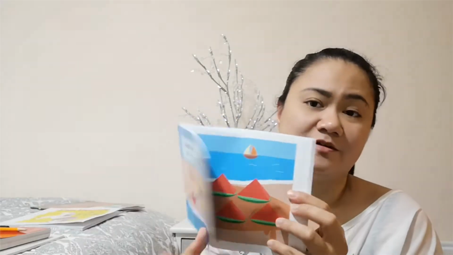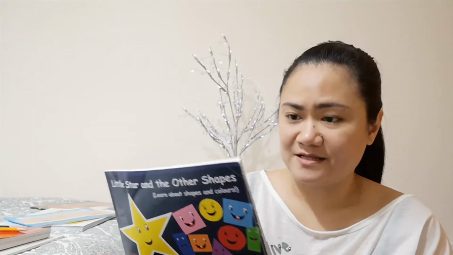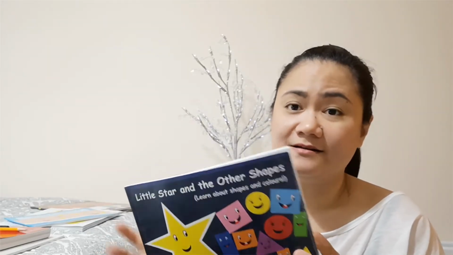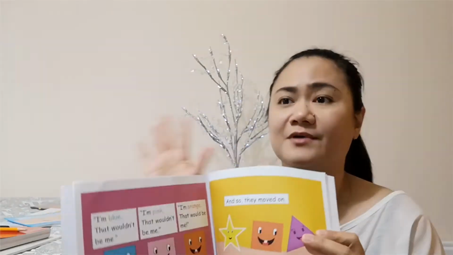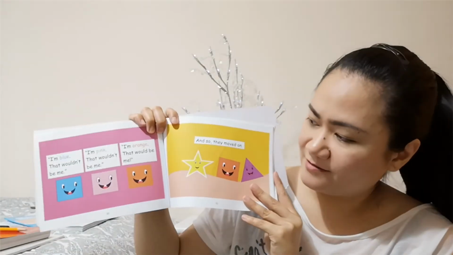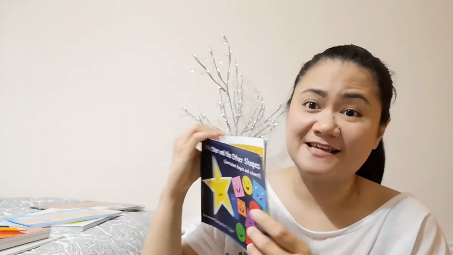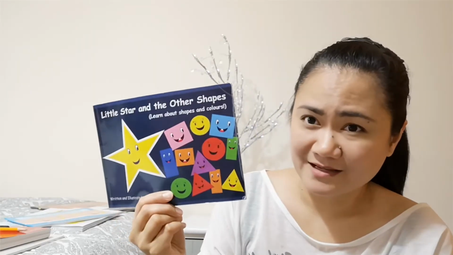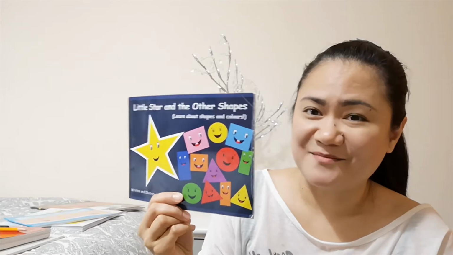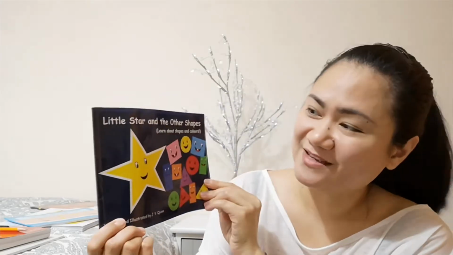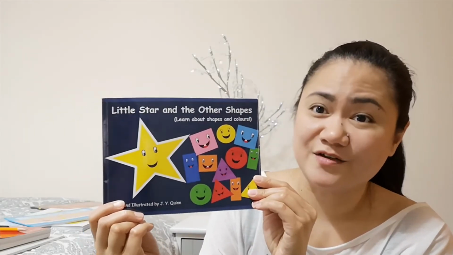So this one was also made using Paint. And then the last one that I created using Paint, just Paint, is this one, Paint 3D and the regular Paint, which is actually my best-selling book on Amazon, the little star and the other shapes.